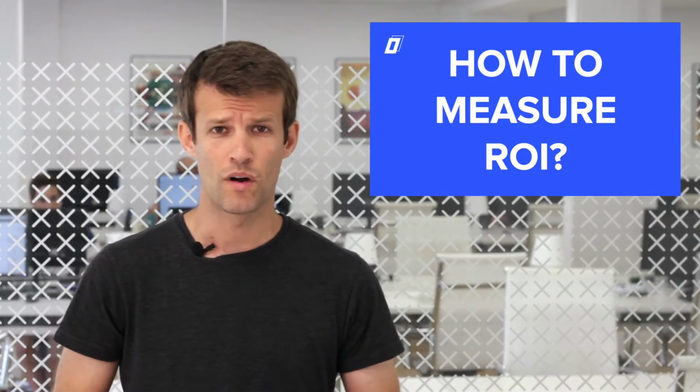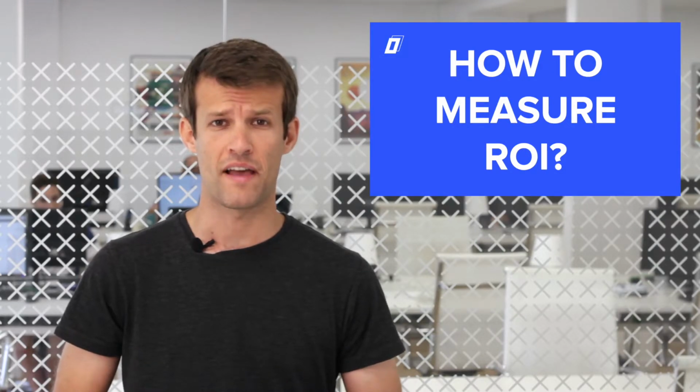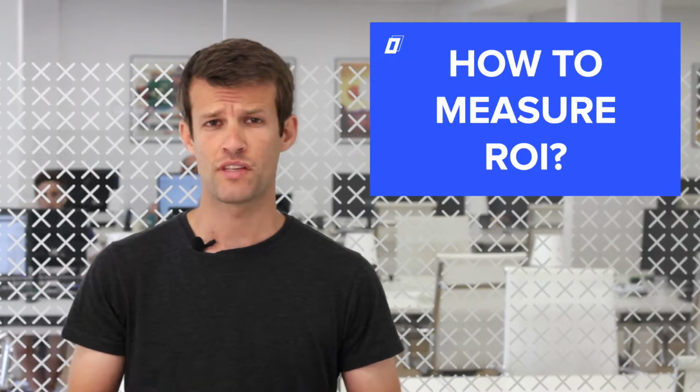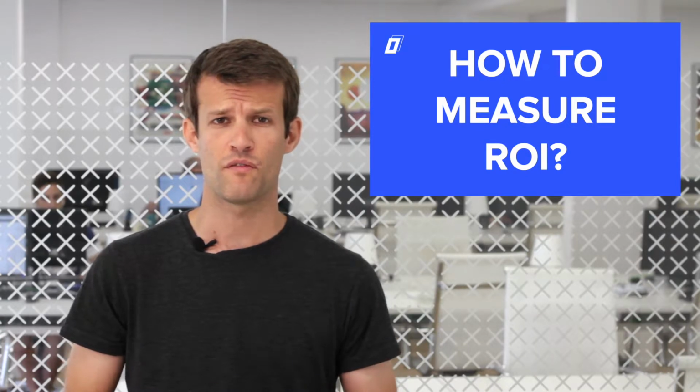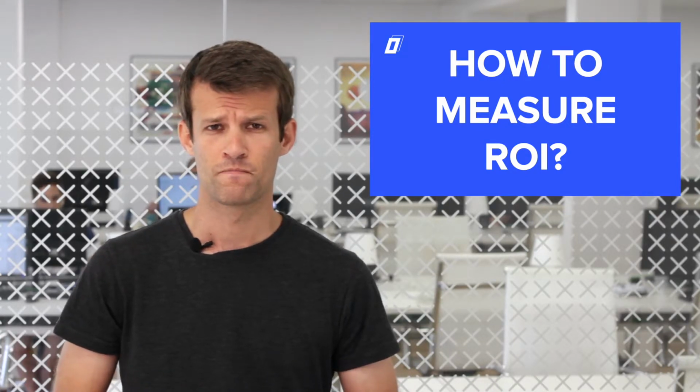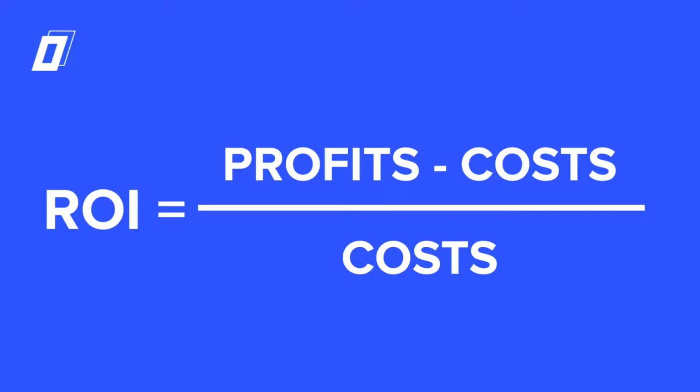As you can imagine, we're always looking for ROI search perfection. So let's analyze 3 different ways to measure the return on investment of our campaigns. Strictly speaking, ROI is calculated as follows. ROI equals profits minus cost divided by cost.